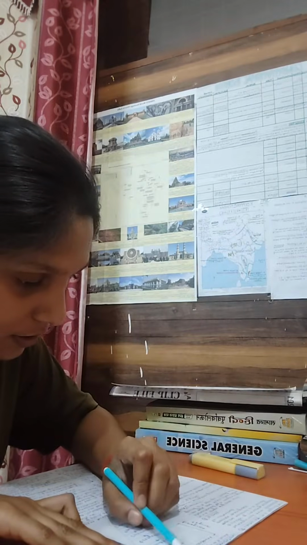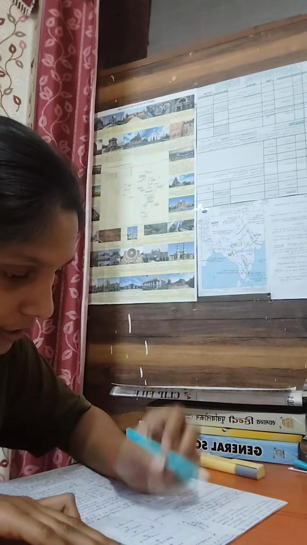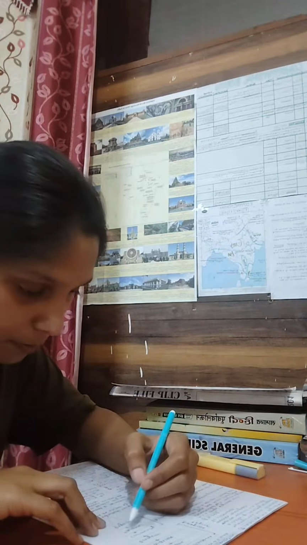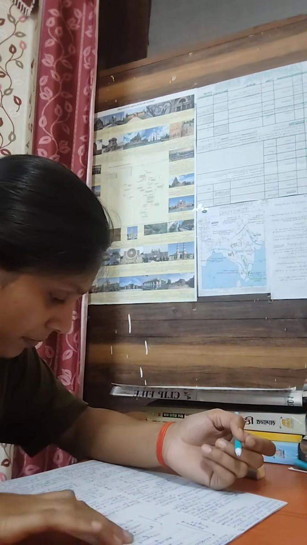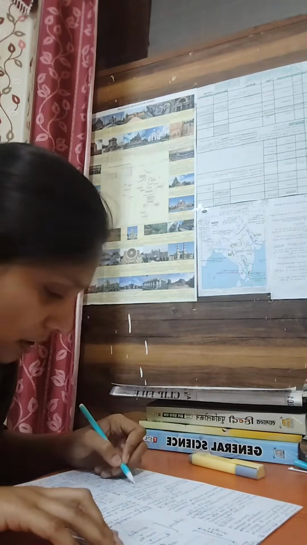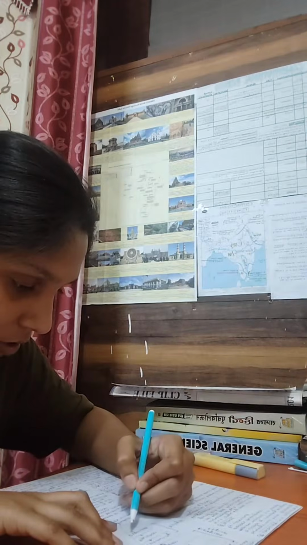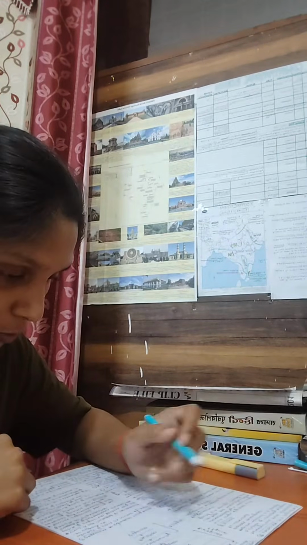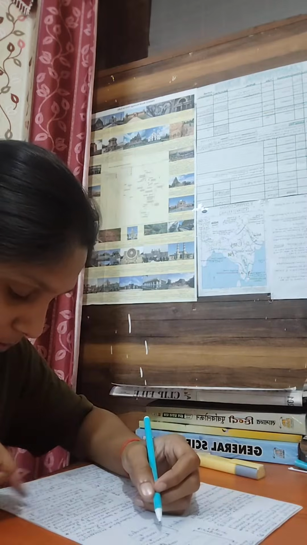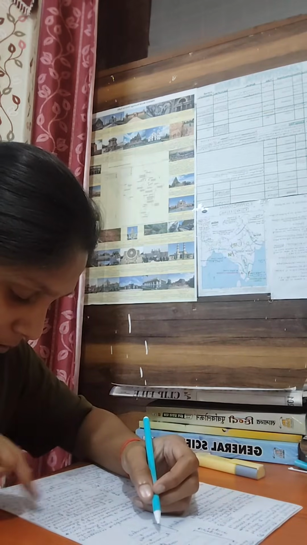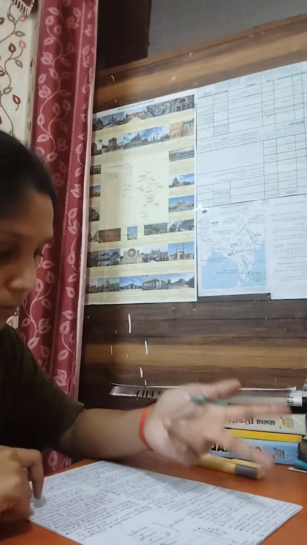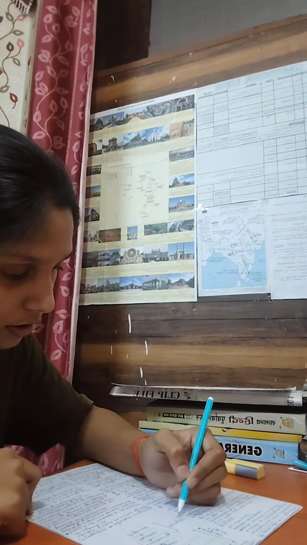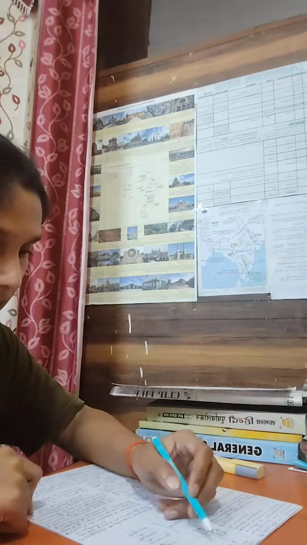Levels of ecological organization, ecological hierarchies and limits of ecological organization. There are a total of 7 levels: organism, population, community, then ecosystem, landscape, biome, and biosphere. The first three are biological, and the next four are biological plus physical, that is ecosystem, landscape, biome, and biosphere.